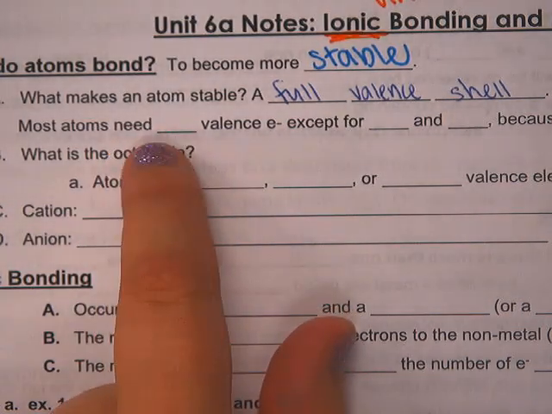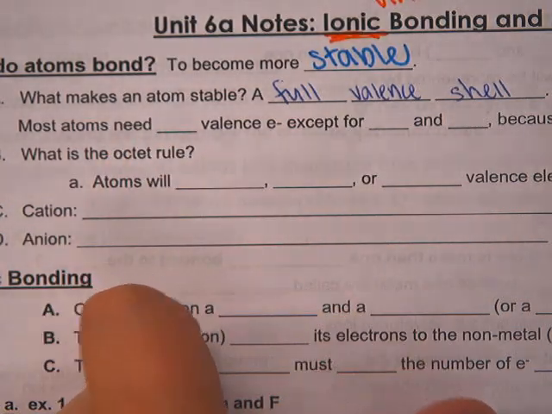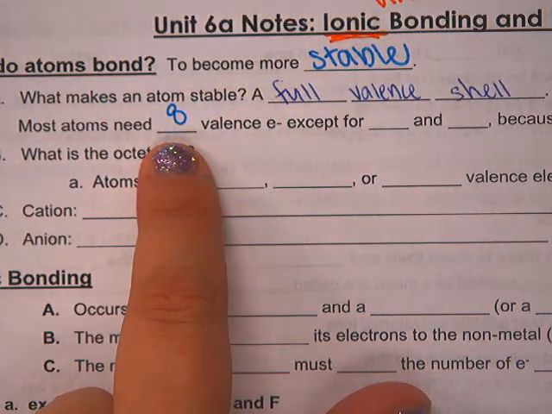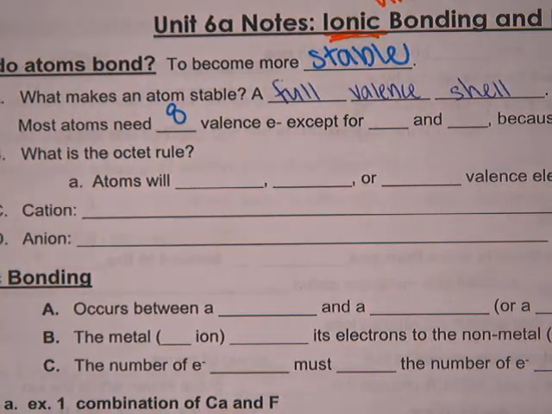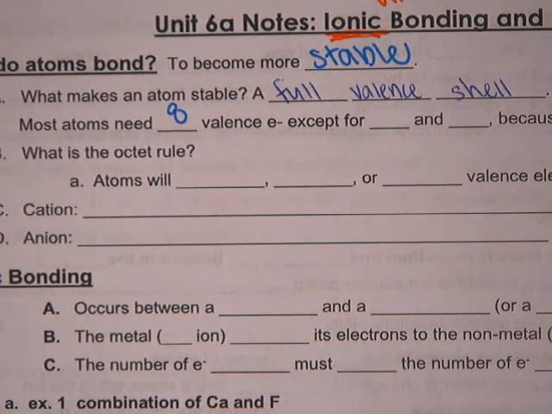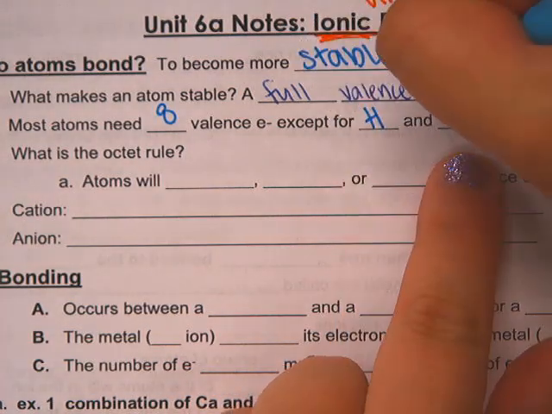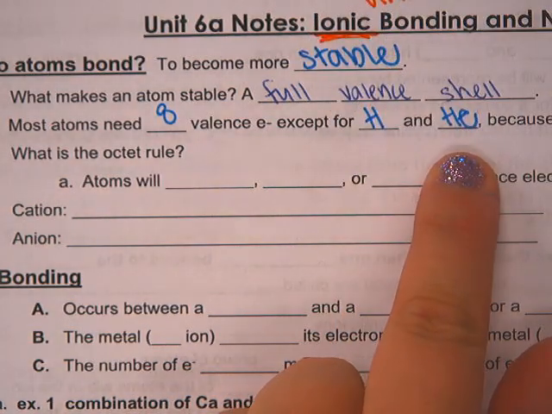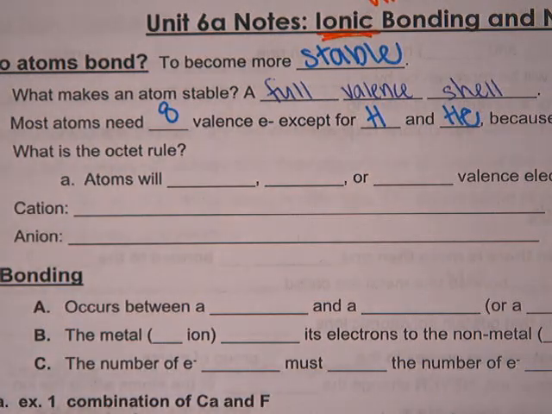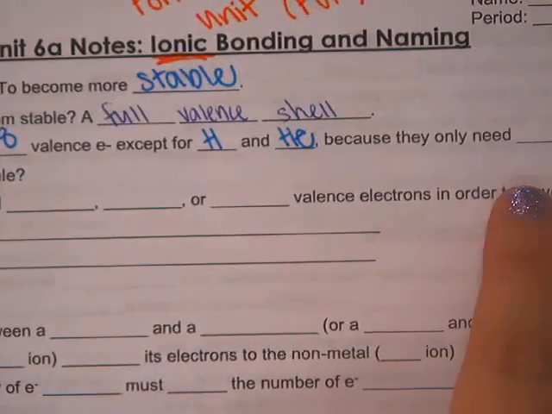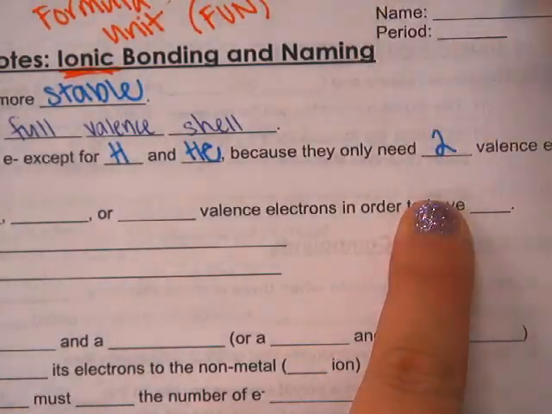Most atoms need how many valence electrons? 8. So for the most part, atoms need 8 valence electrons, except for our energy level 1 elements, so things in the very first period, the first row on your periodic table. So that would be hydrogen and helium. Those are special because energy level 1 can only hold a maximum of how many electrons? 2. So they still want to be full, but full for them means 2 valence electrons.